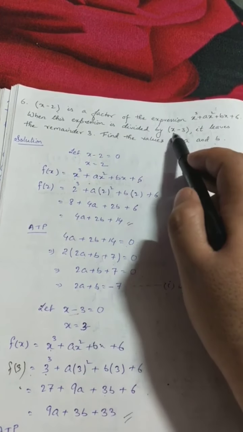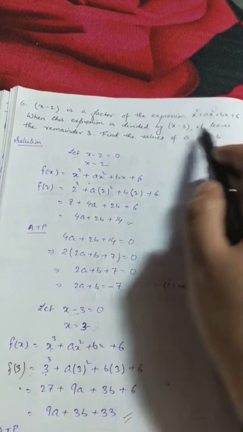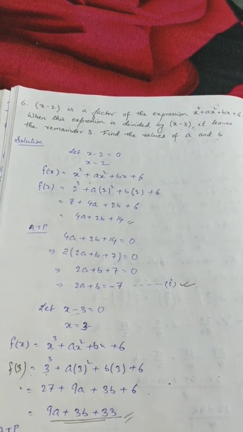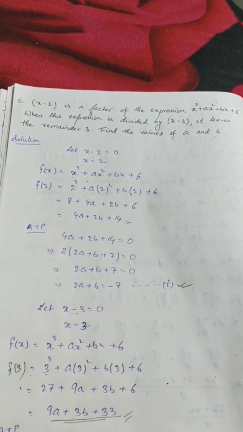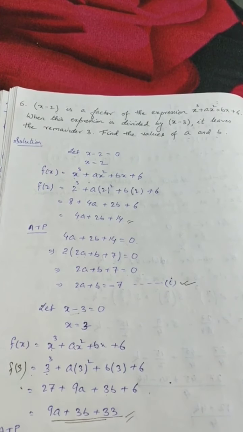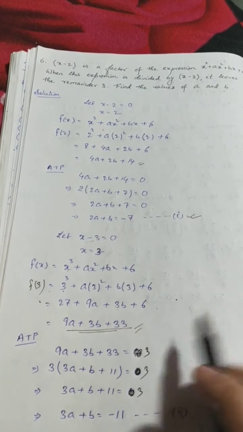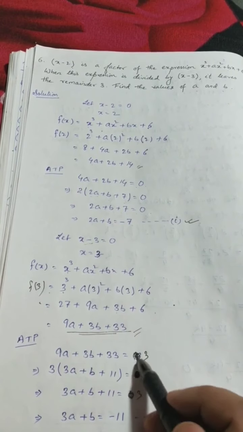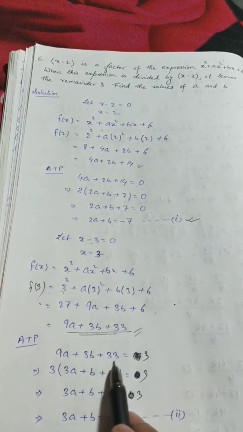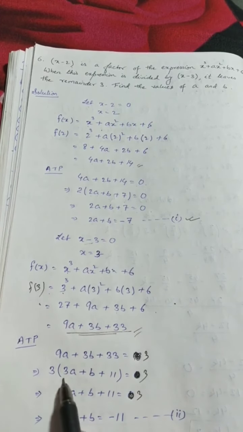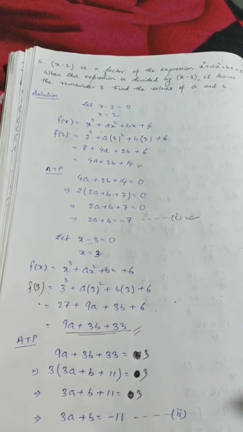Now when it is divided by x minus 3, the remainder is 3. So we'll take this remainder as 3. 9a plus 3b plus 33 is equal to 3. Here there was a mistake. So 9a plus 3b plus 33 is equal to 3. We will take 3 common, so 3a plus b plus 11.